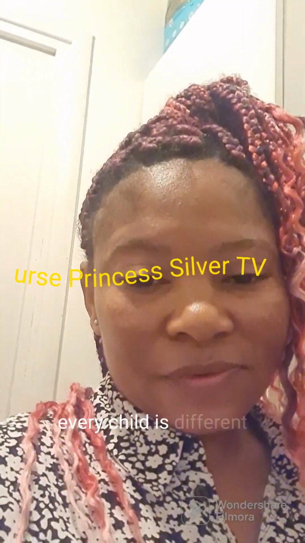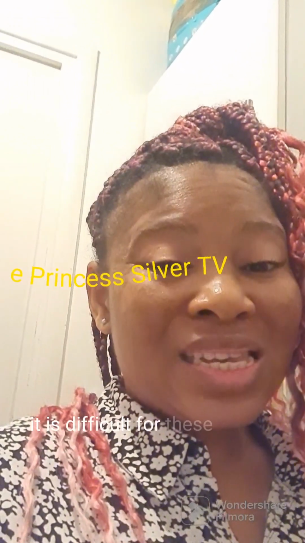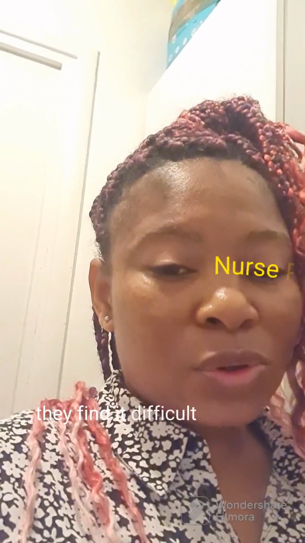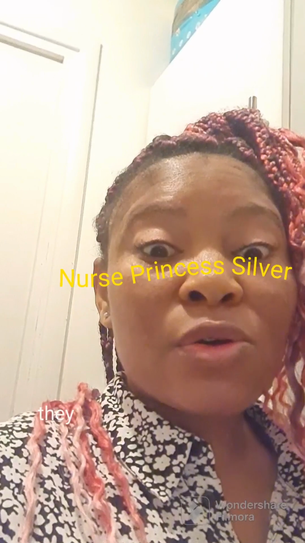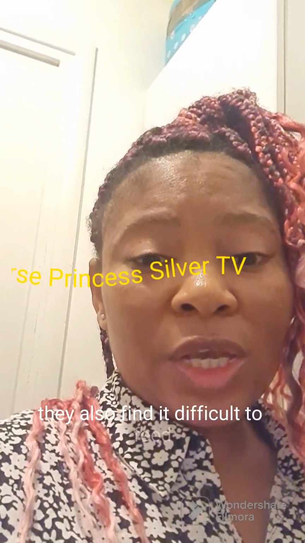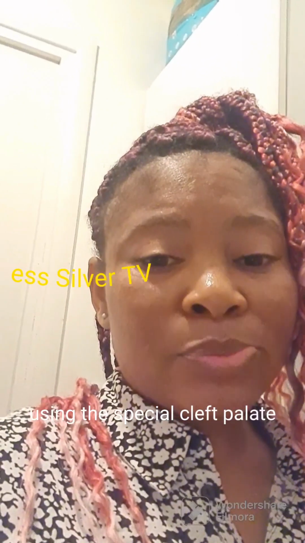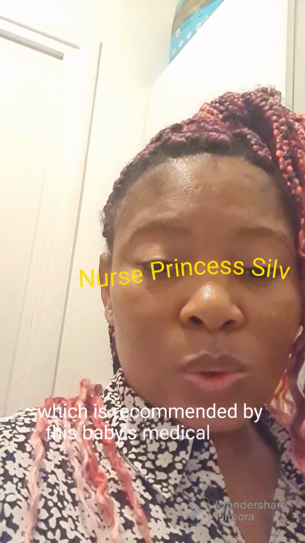In some cases, it is difficult for these babies to latch on the breast. They find it difficult to suck on the breast, and they also find it difficult to feed using the special cleft palate bottle recommended by the baby's medical team.